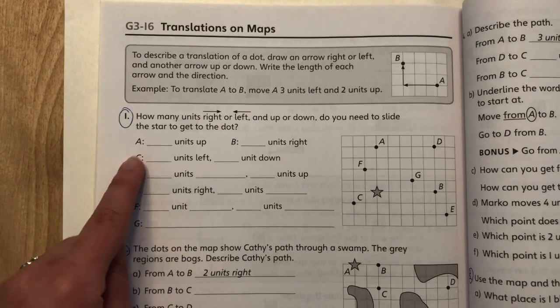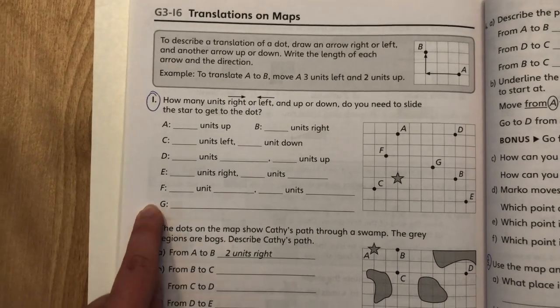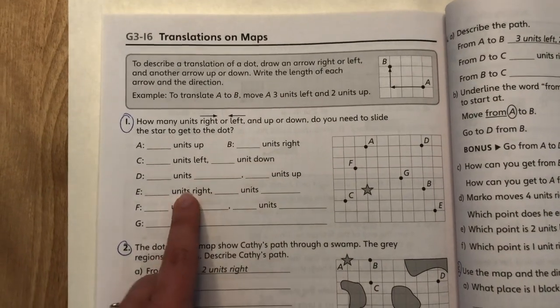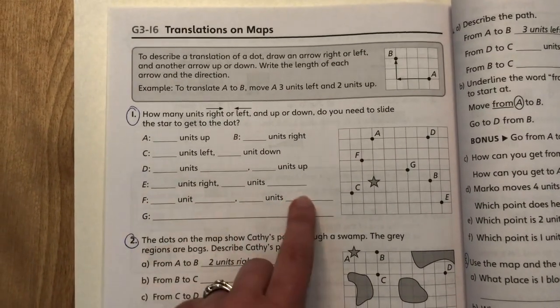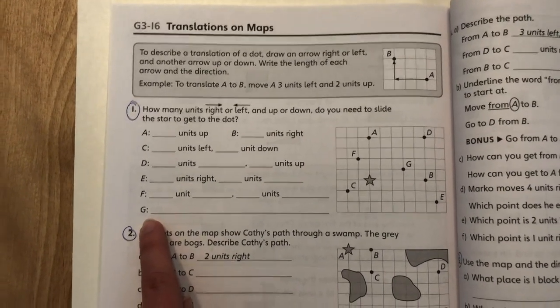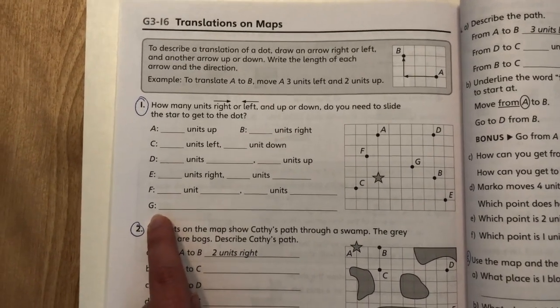So you're gonna figure out from the star to each of these letters what you need to do. At the beginning, they give you lots of hints. As you go down, they give you some more blanks that you're gonna need to fill in until you get to G, when you're totally on your own now. You need to give me the exact directions.